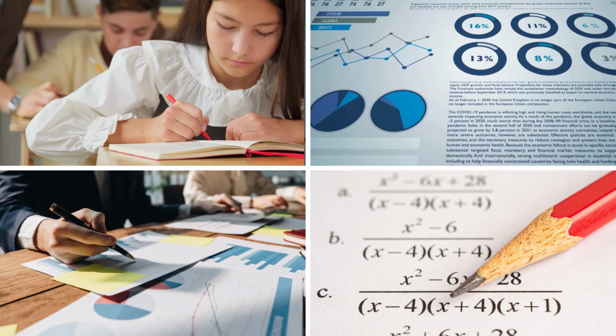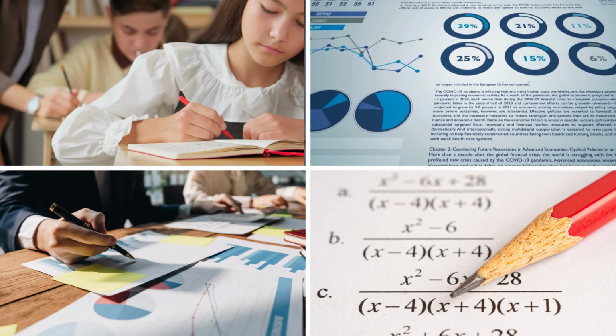Start your CAT preparation 8 to 10 months in advance. Focus on building concepts, participating mock tests, and analyze your performance on regular basis. Cracking the CAT and getting into IIMs is tough, but it is possible with right strategy and dedication. So start preparing today, and your dream B school might just be a CAT score away.